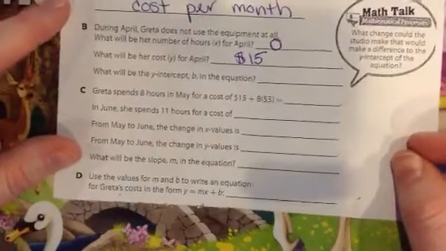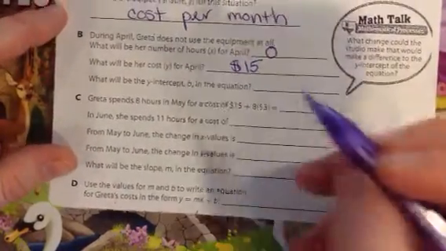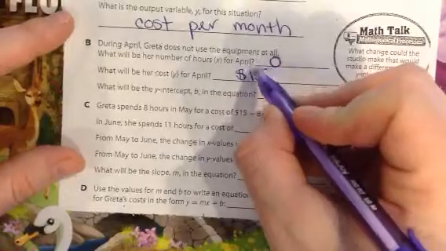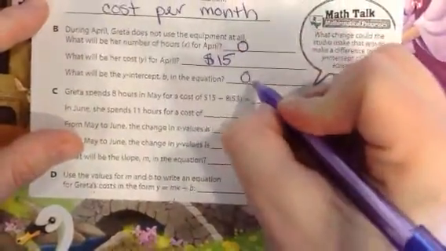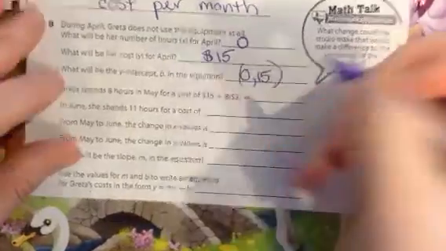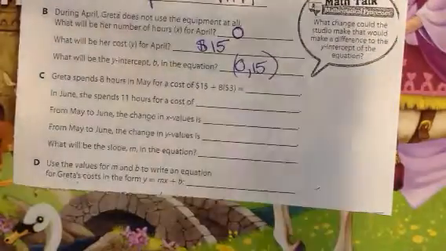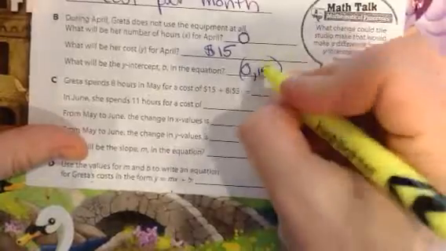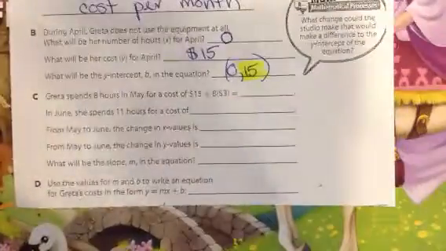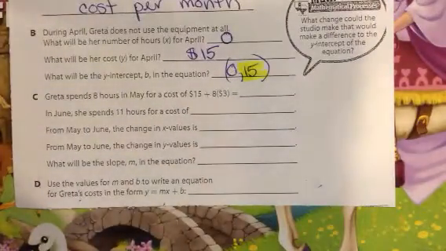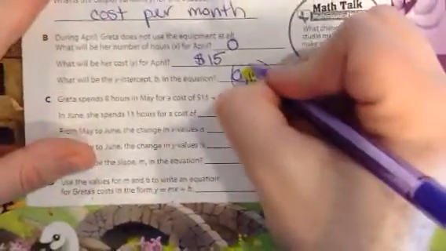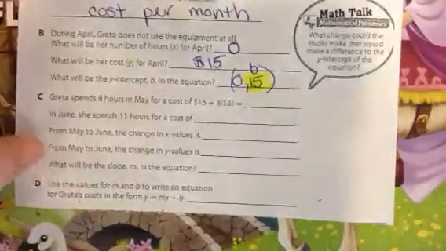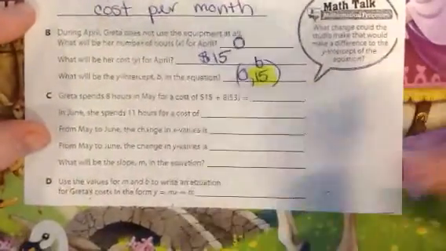What will be the y-intercept, or the b, in this equation? So I have the x and y value of 0, 15. So that's telling me that the y-intercept is 15. So I knew if I was writing it in slope-intercept form, remember that y equals mx plus b. This number will be the y-intercept because it's paired up with the x value of 0.